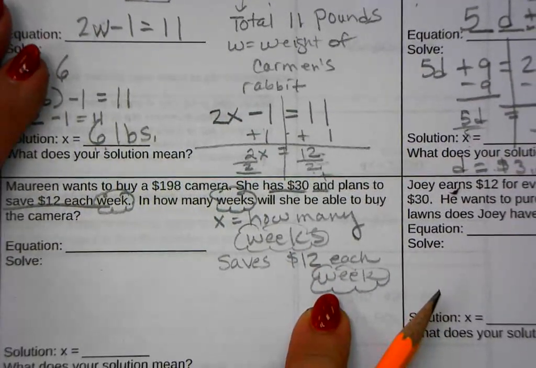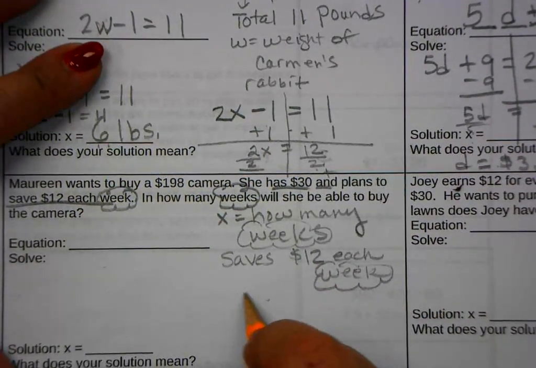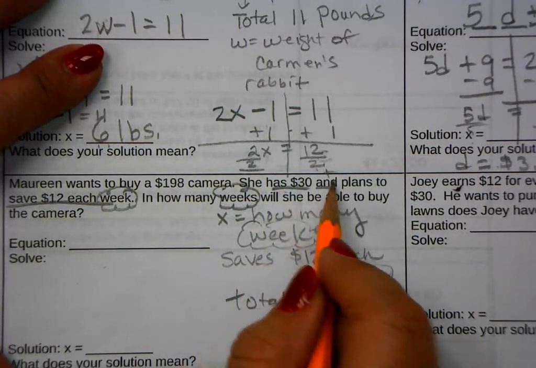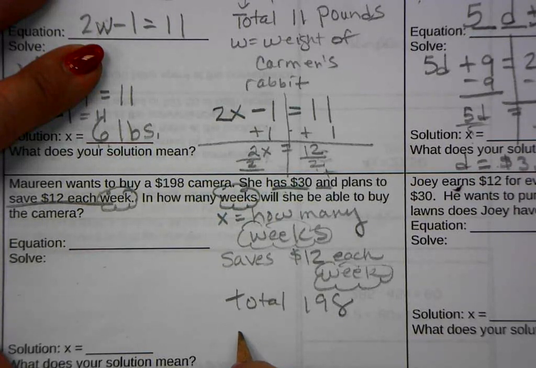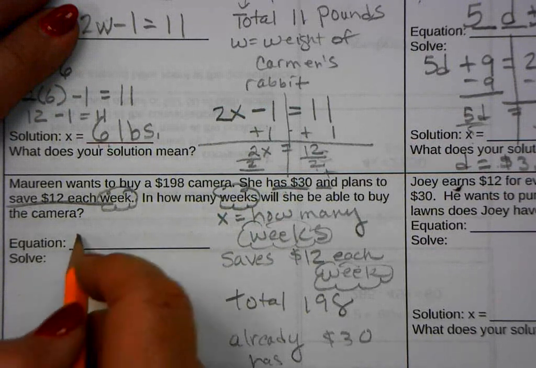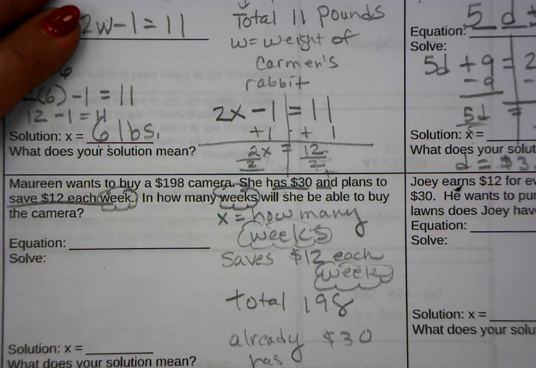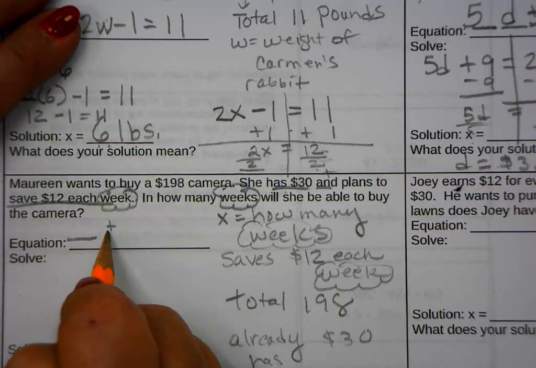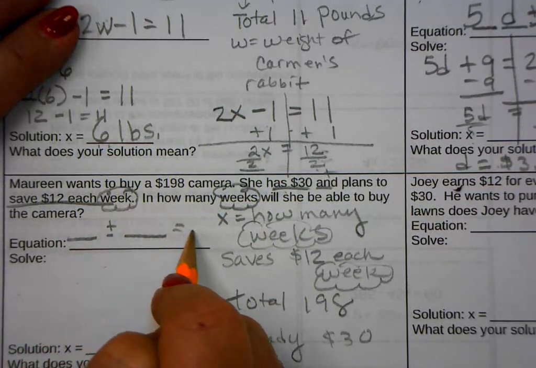I'm looking for the relationship, right? Total amount is $198, and she already has $30. Okay, so my equation is going to be, I'm going to just put a line, positive, negative, or add, subtract, equals the total.